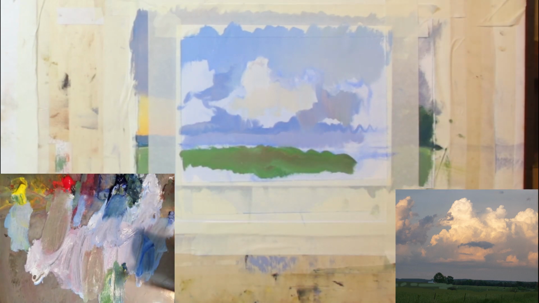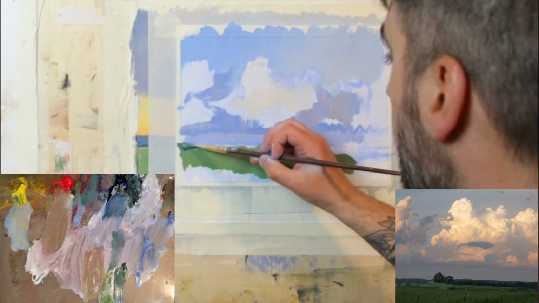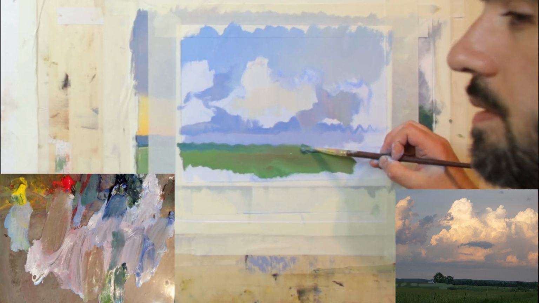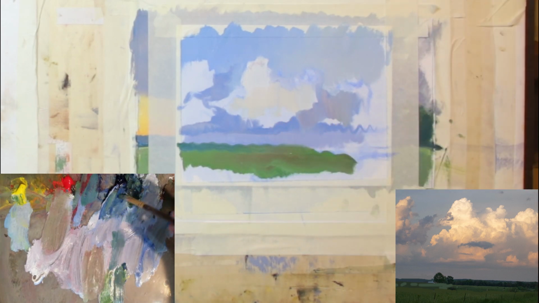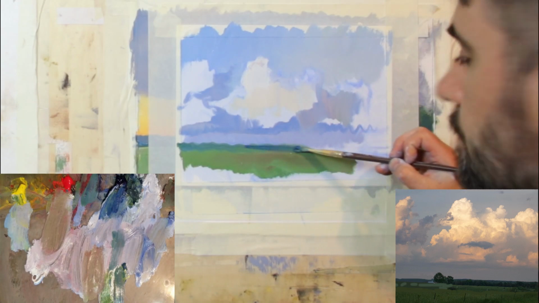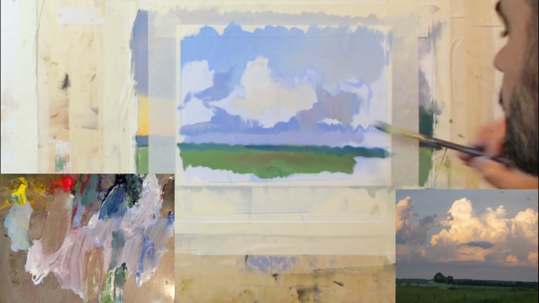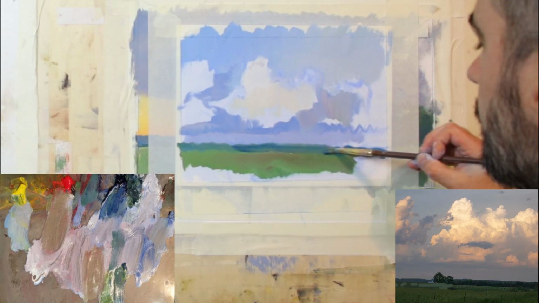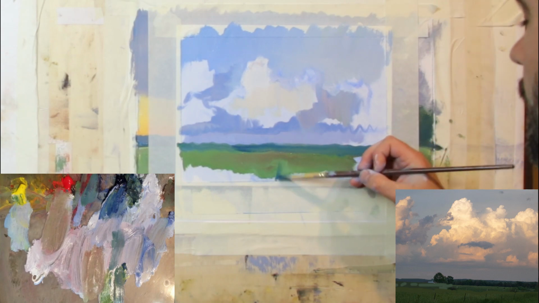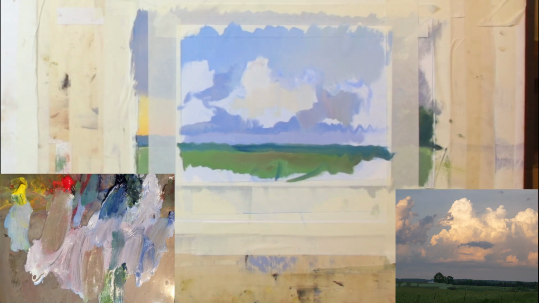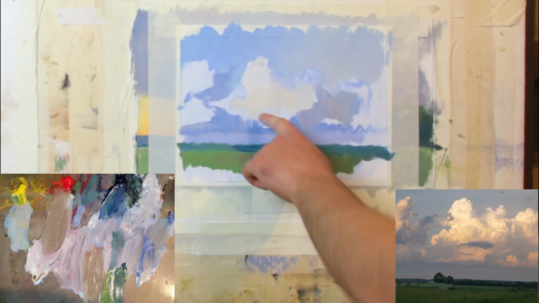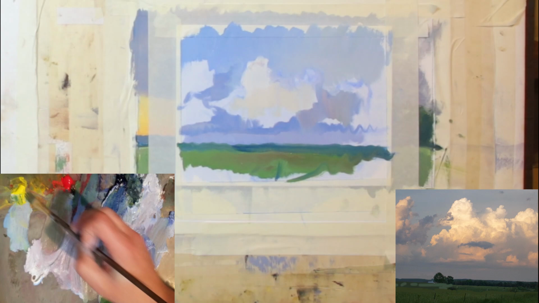There's a distant hill back here. And there we go. That's just a basic kind of thing. I can add some orange down here.